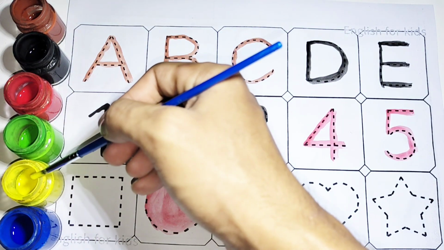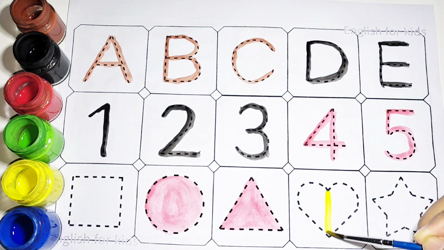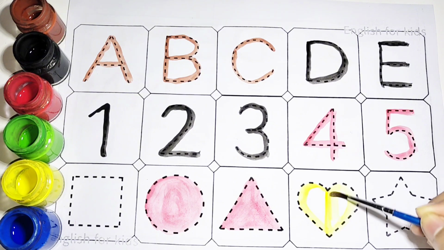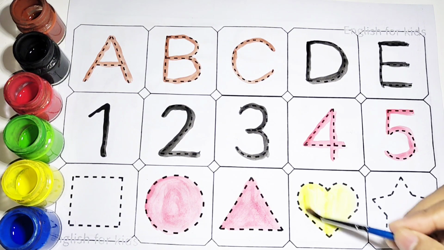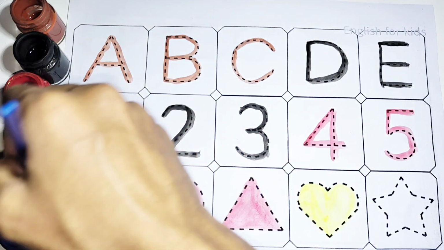Yellow color. Now we draw the shape of heart and the next one is star.